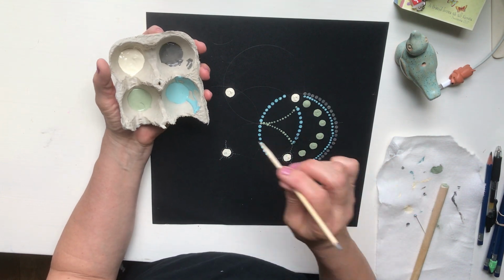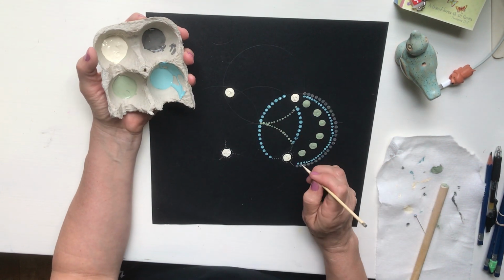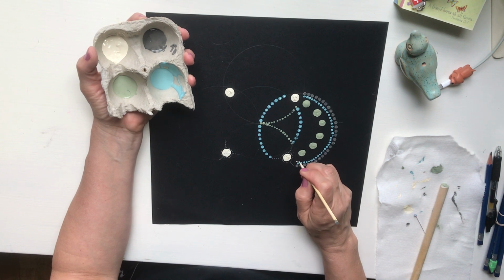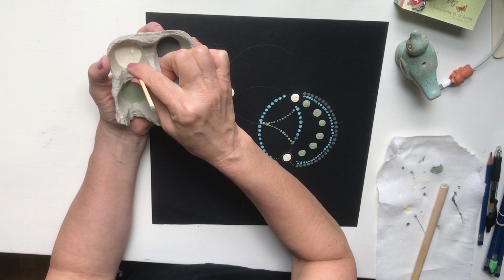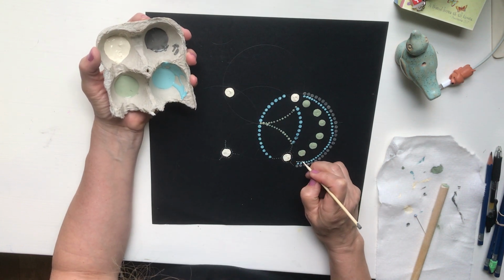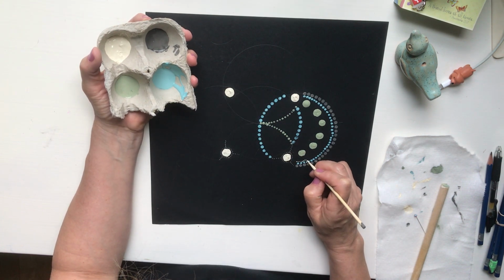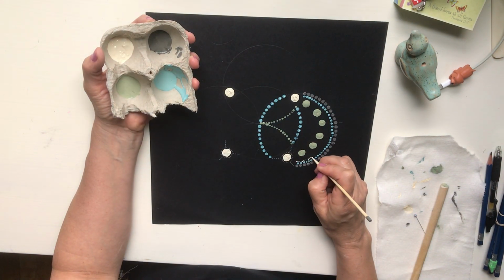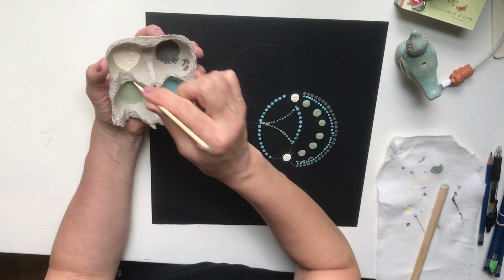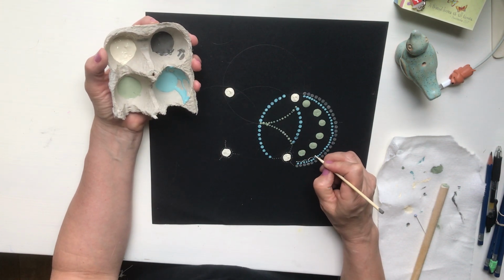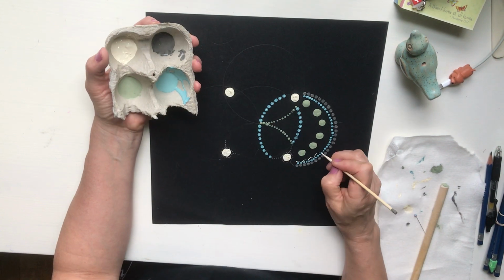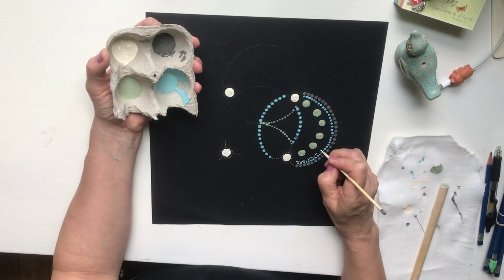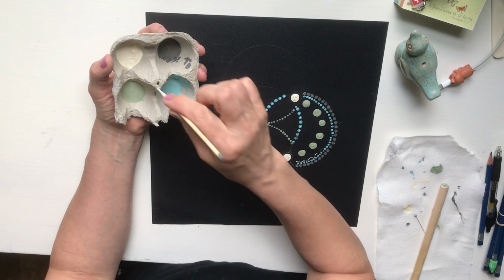Let's do some teeny tiny whites too. And they don't all have to be straight. I'm going to try to do a little scallop where it goes up and down. And they get bigger, and then they end up getting a little smaller.